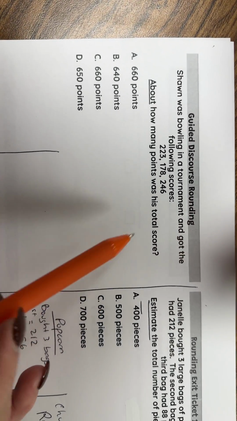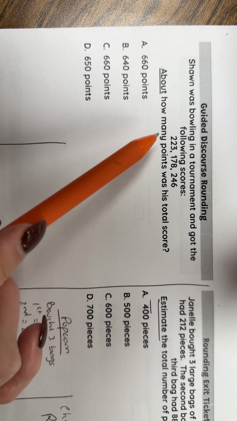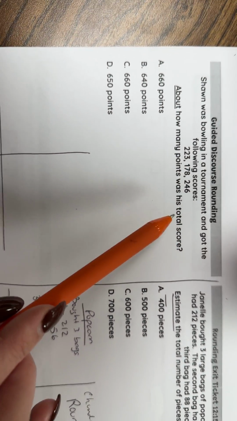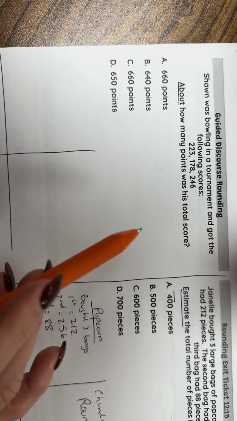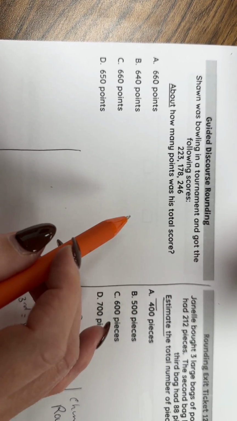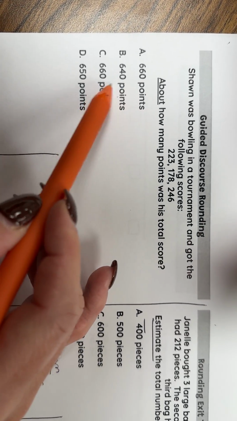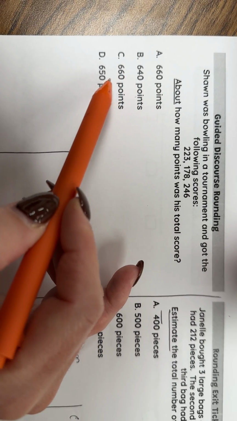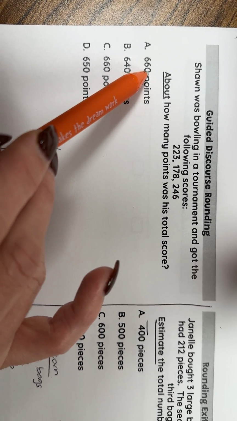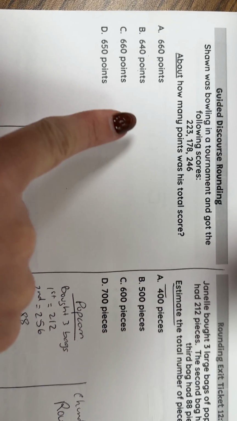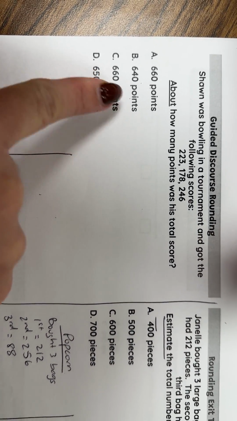Now, this one right here is the same type of question, except it uses different wording. It says about how many points was his total score. So again, on this one, maybe you could do this one on your own at home, but I want to point out that this one is not counting by hundreds. This one is counting by 10. So you could see when it wants you to round to hundreds, it'll have 100 after it, and the one counting by tens do not.